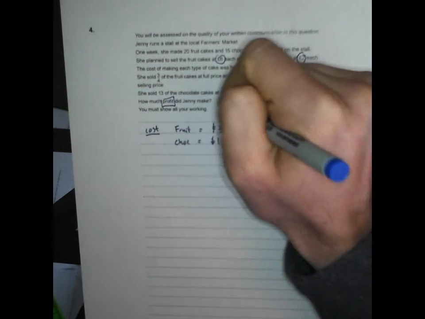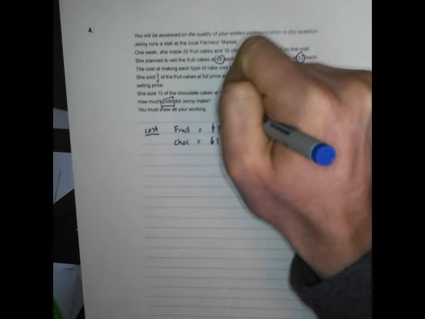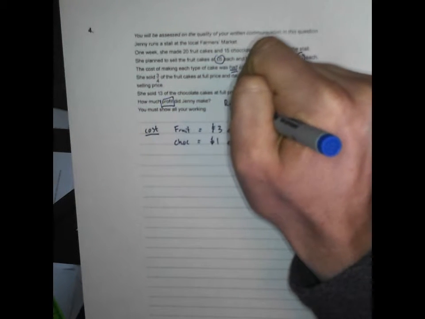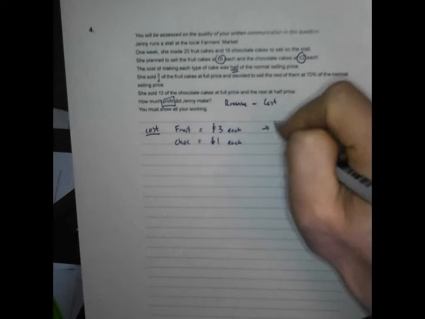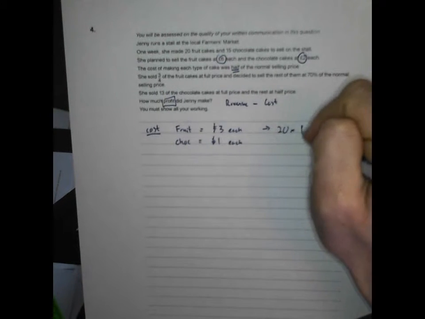How much profit? If we see profit, we've got to know that that's the revenue that she makes, so how much money she gets coming in, take away the cost of those. So let's get the cost sorted first. Fruitcakes, we know they cost £3 each. How many is she making? 20 fruitcakes. So that's 20 lots of £3.